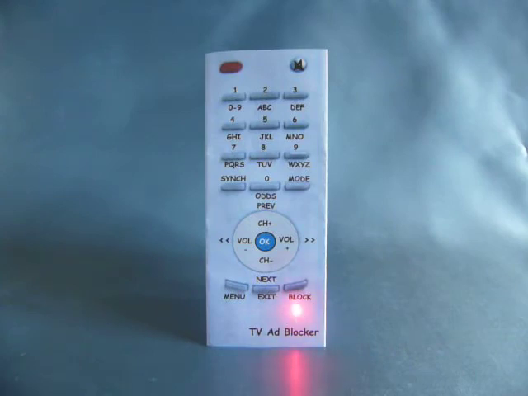The block key has a single use. It changes the state of whether the ad blocker device acts on the information received from the TV ad blocker server or not. If the top middle of the display says on, it will honour the server requests. However, if it says off, no action will be taken by the device.